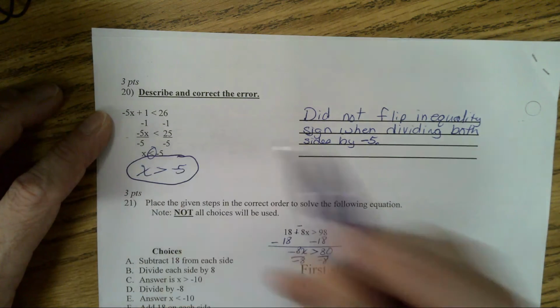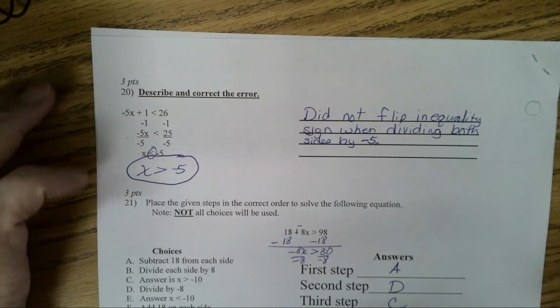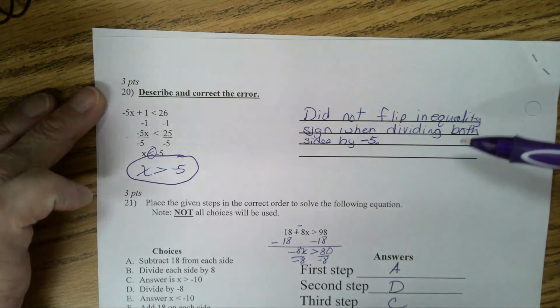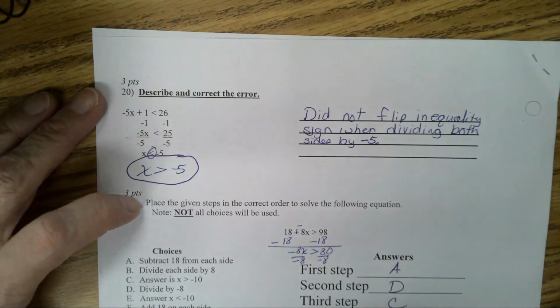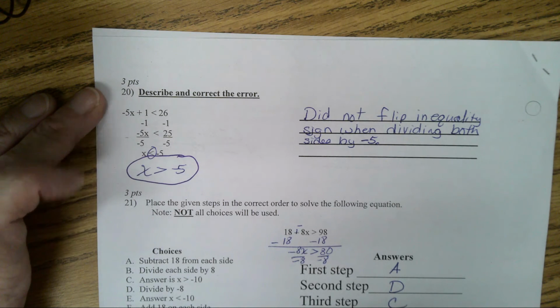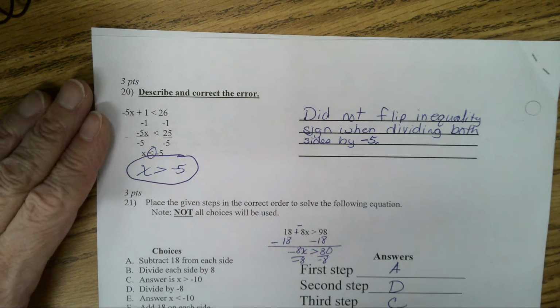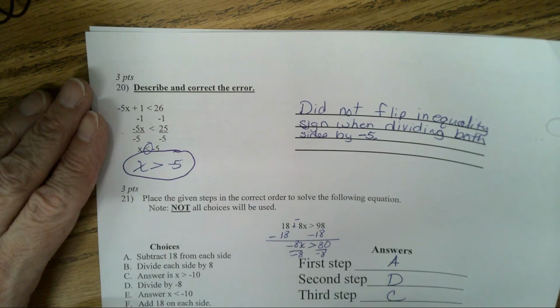That's another thing. Sometimes kids will just do one of the two things. This is worth 3 points here. You get, I think it's 2 points in this case for the explanation and then 1 point for correcting. So make sure you do both. You correct it and you explain what the mistake is. Any questions on that? All right.